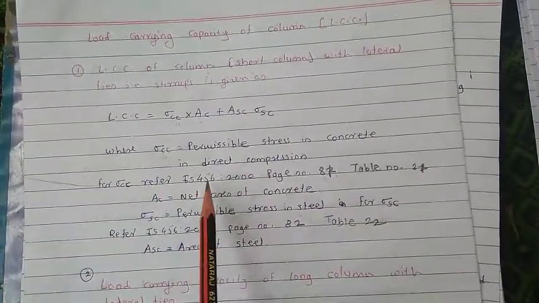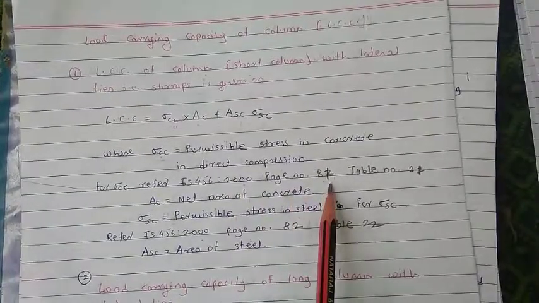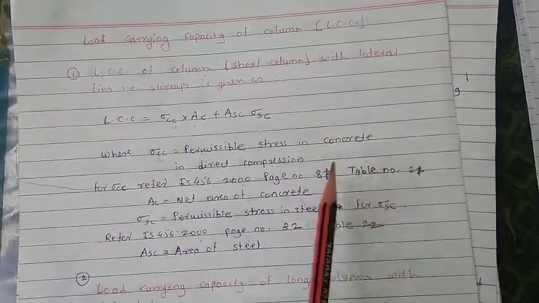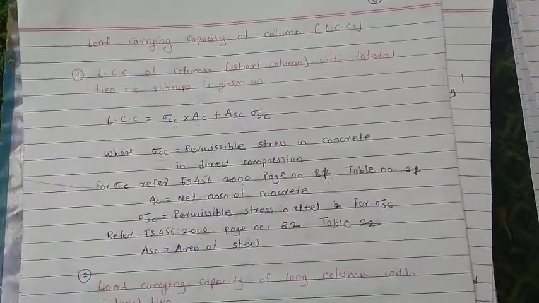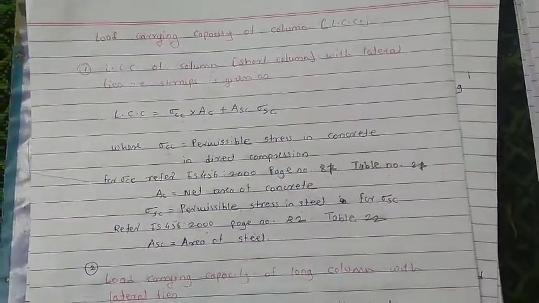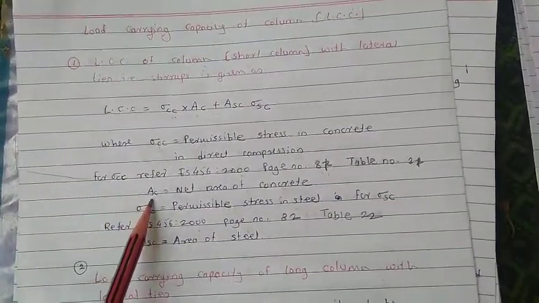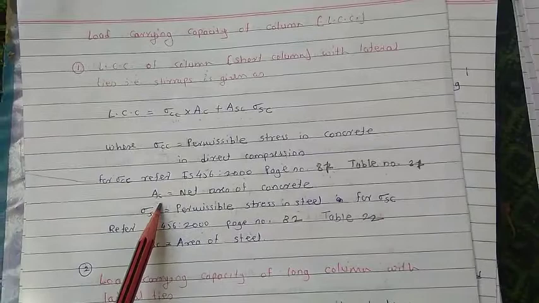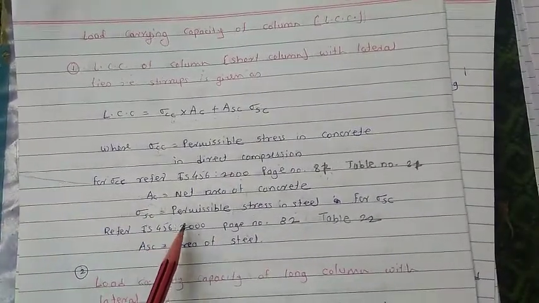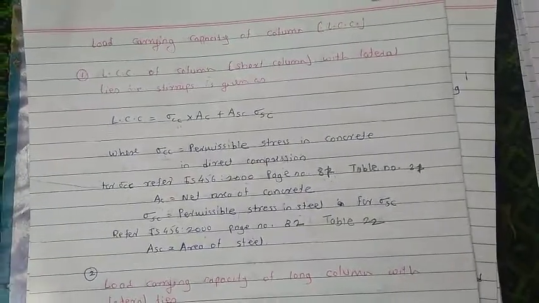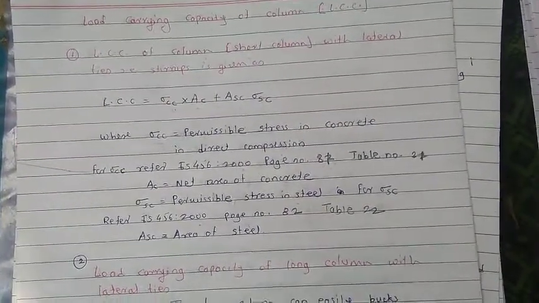For sigma cc we have to refer IS 456 2000 page number 81. Table number 21 gives the value of the sigma cc. The value of the sigma cc will directly depend upon which grade of concrete we are using. AC is nothing but the net area of the concrete that we are providing. Then sigma SC is nothing but the permissible stress in steel, and this permissible stress in steel also depends upon which grade of the steel we are providing.